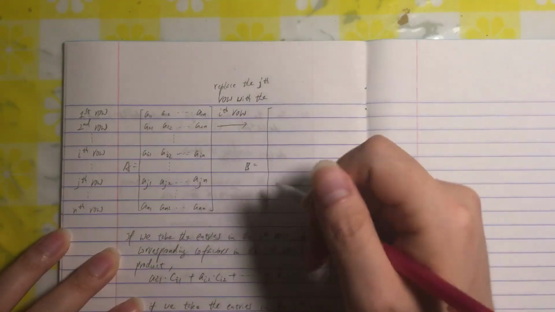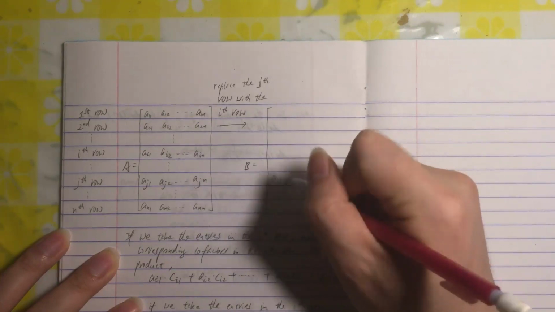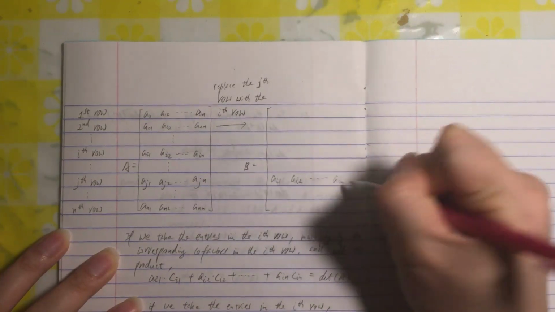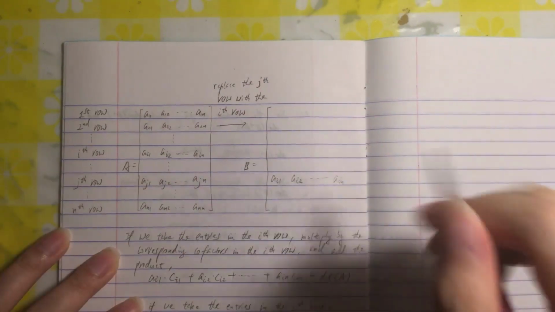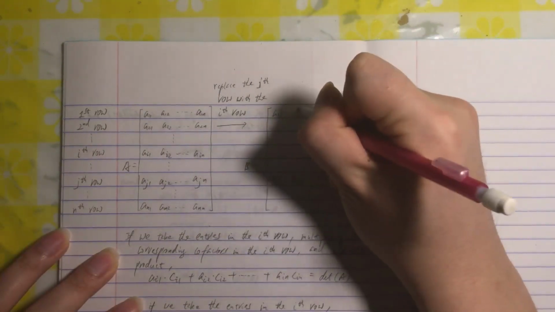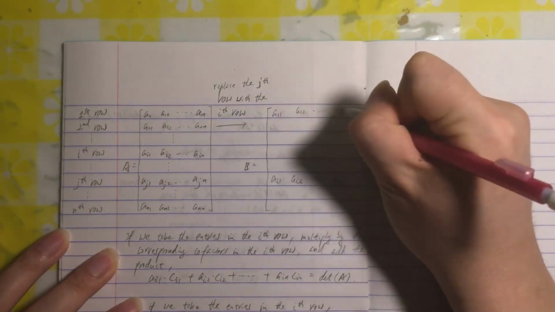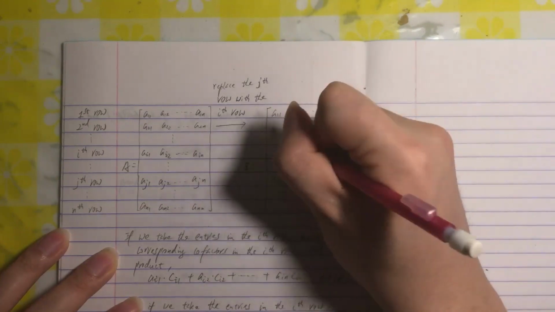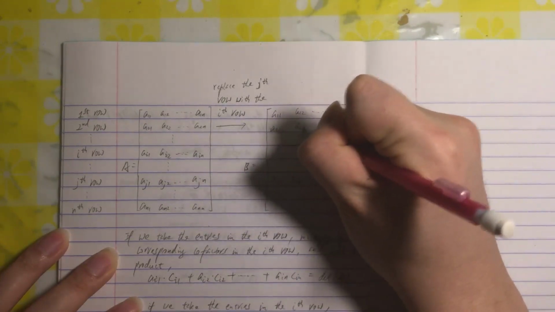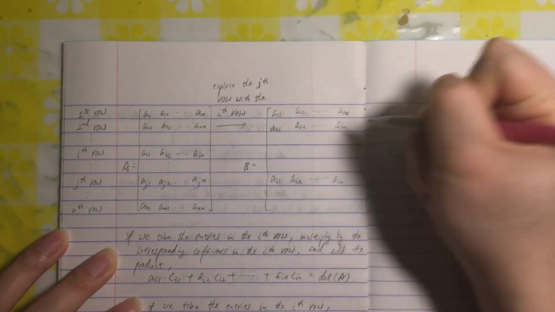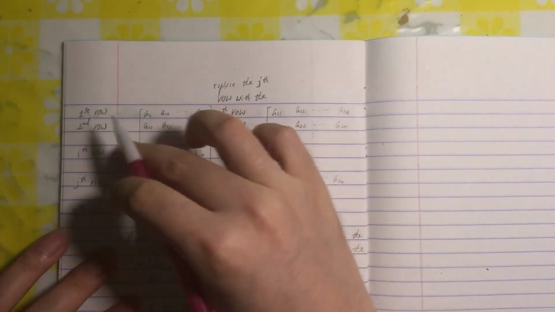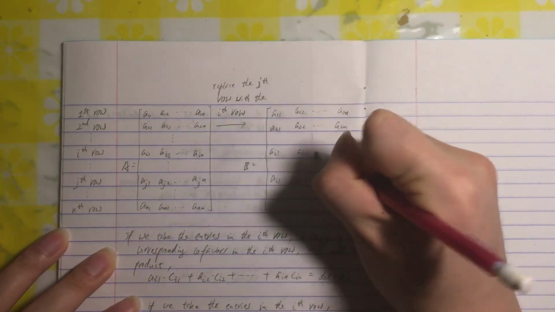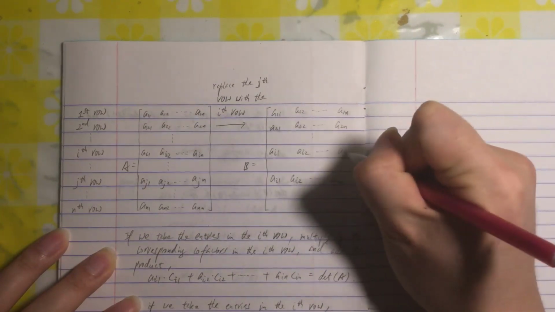So in the jth row, the entries are a_i1, a_i2, a_in. Everything else stays exactly the same. The first row is a_11, a_12, a_1n, the second row is a_21, a_22, a_2n. The ith row also stays the same: a_i1, a_i2, a_in.